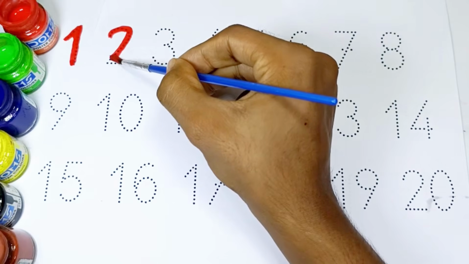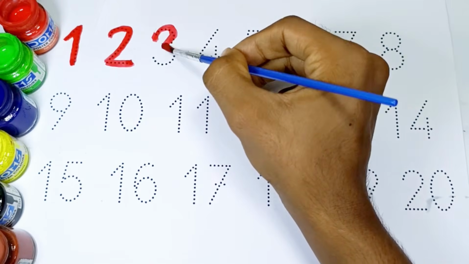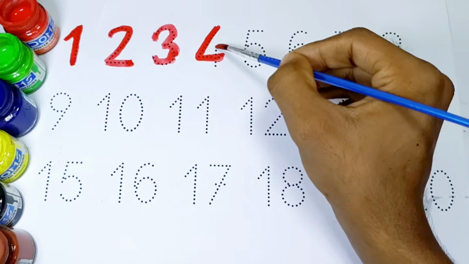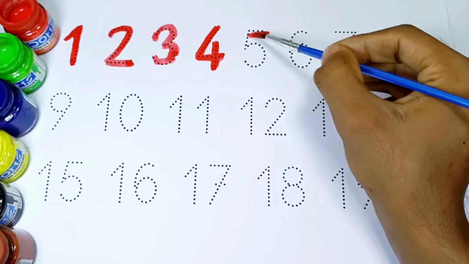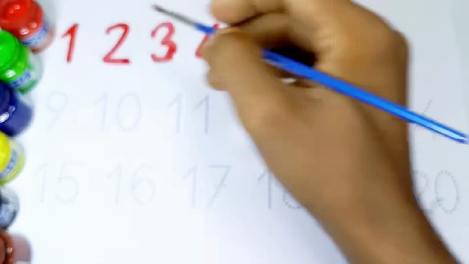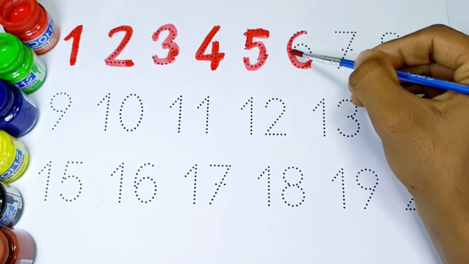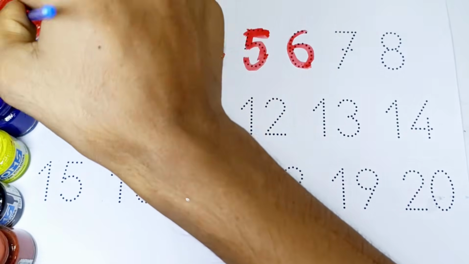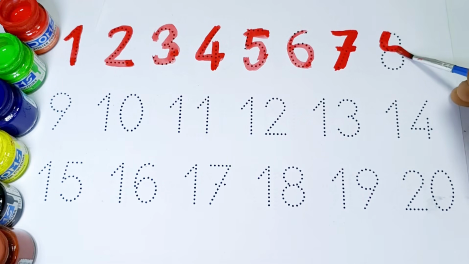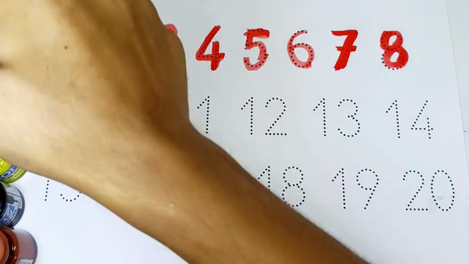1, 2, 3, 4, 5, 6, 7, 8. Kids, now you draw 9 and use green color.